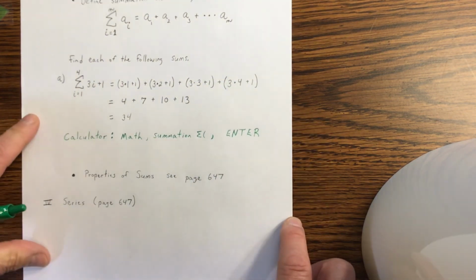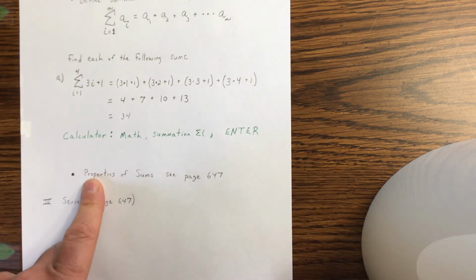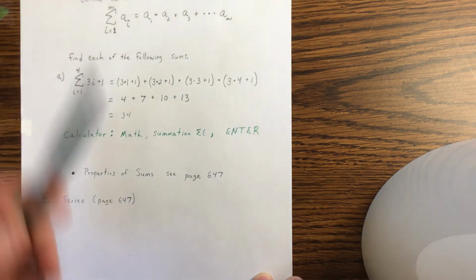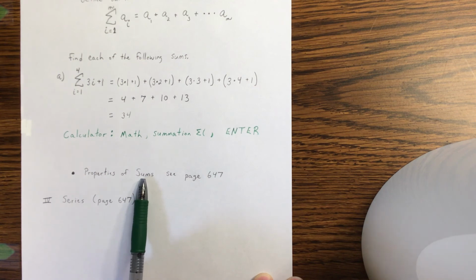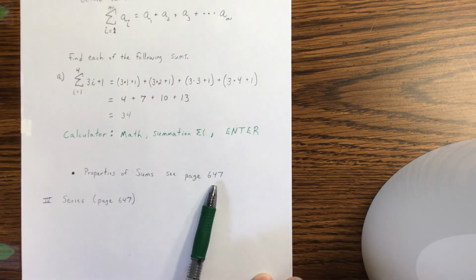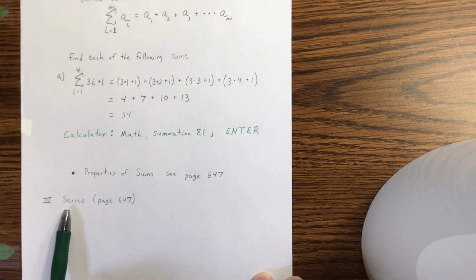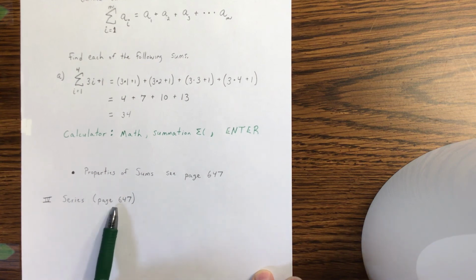Now, the next thing, Roman numeral, also within pages 646 to 647, are your properties of sums. You need to take a look at page 647. You can follow that without any problem. Basically, what I just showed you a moment ago is series, page 647.